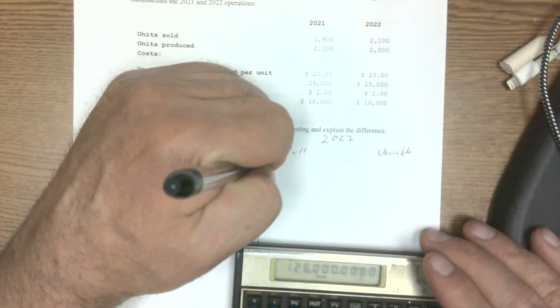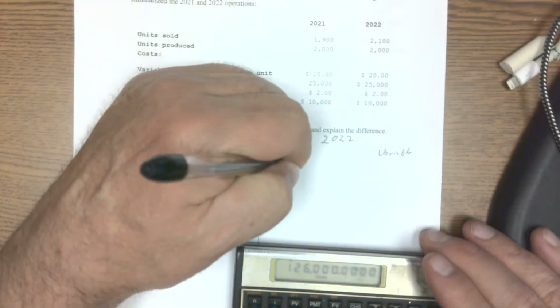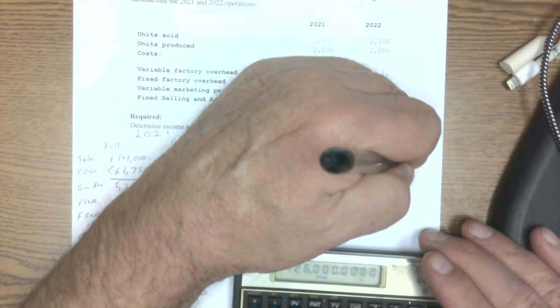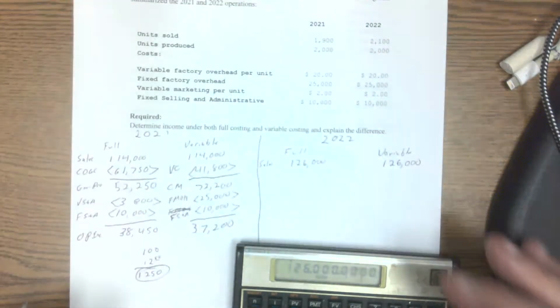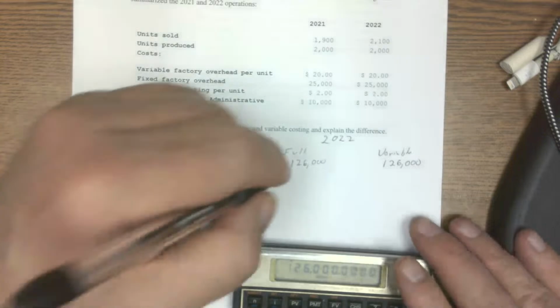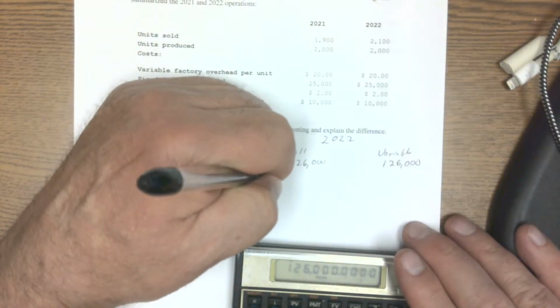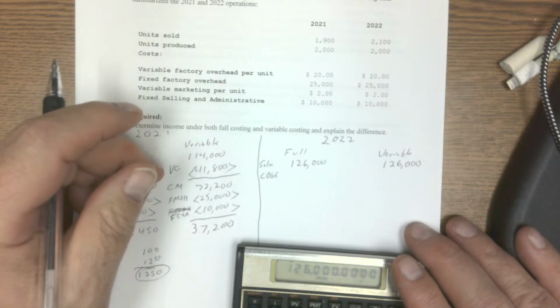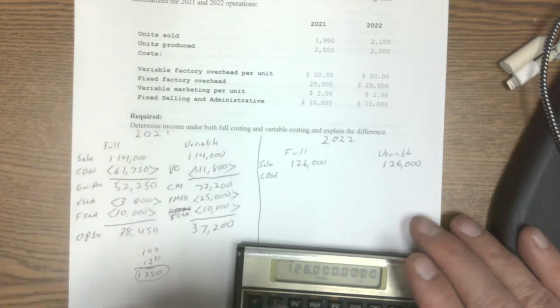And so we had sales of 126,000. Again, the sales are the sales. Then we have the cost of goods sold, going to be the same 32.50.